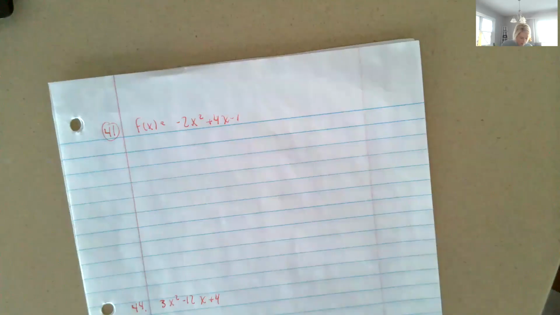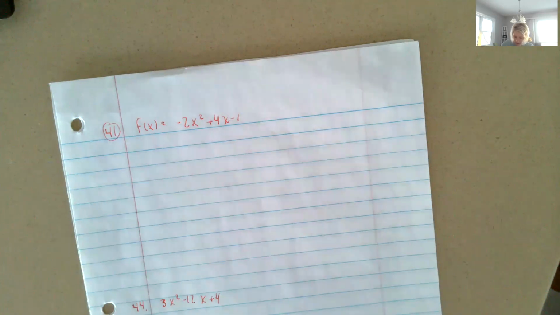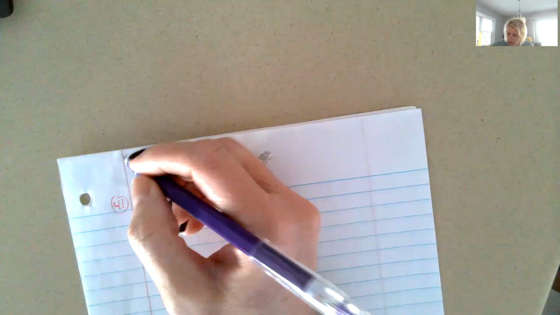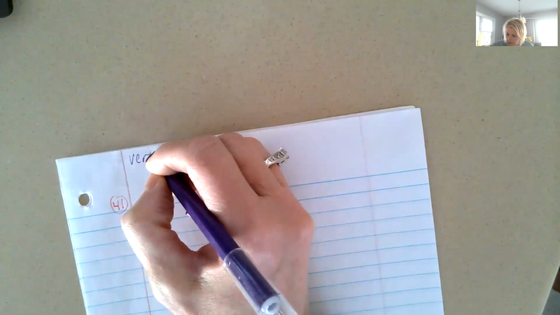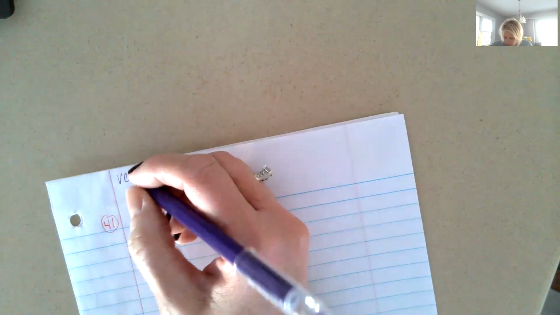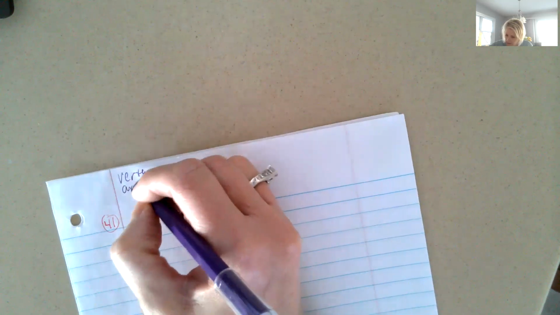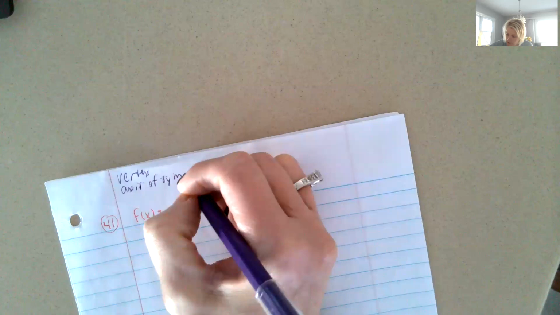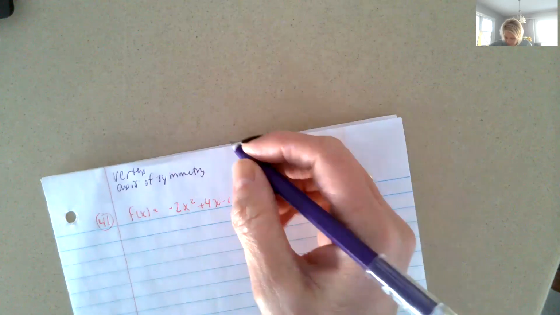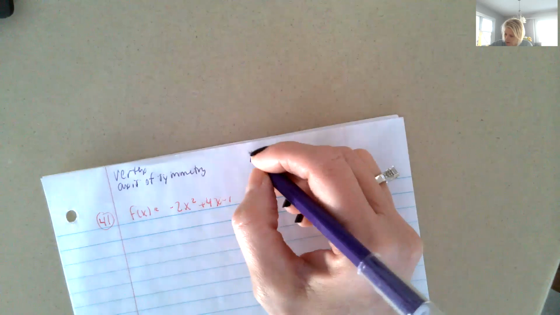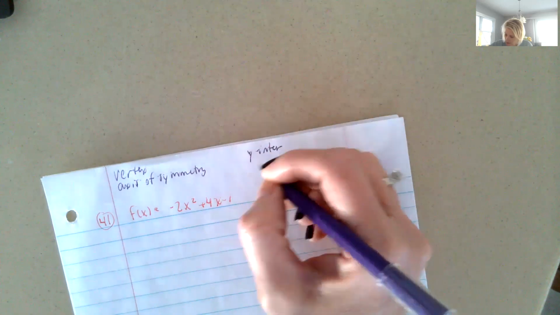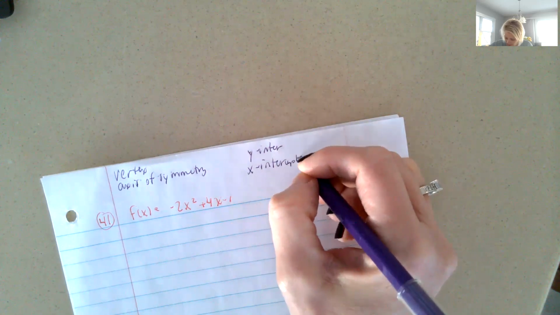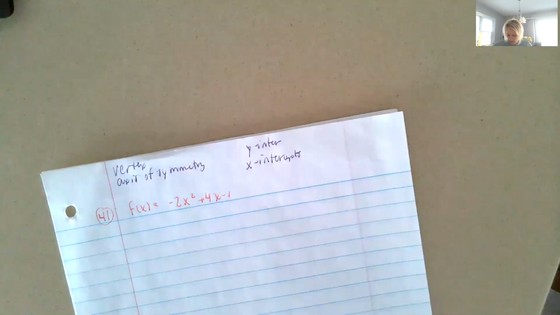Oops, I want to write that down. So we need the vertex. Let's just write down what we need because I get excited and I start doing things that I think are fun. So the vertex, the axis of symmetry, the y-intercept, and the x-intercepts, if there are any, and then 2 additional points.